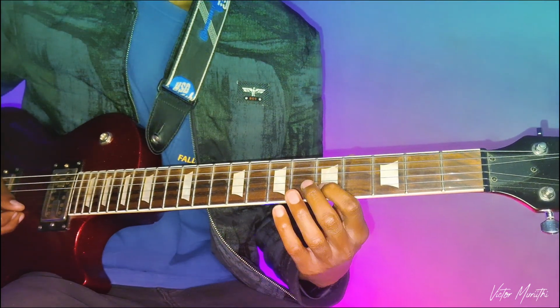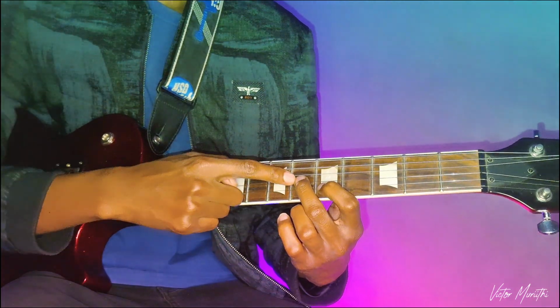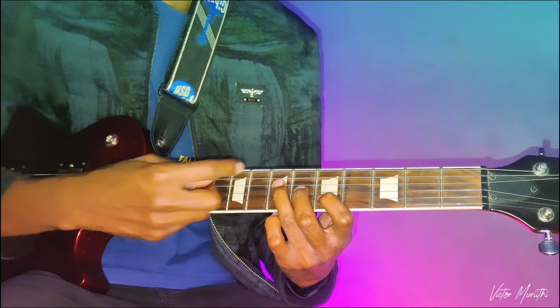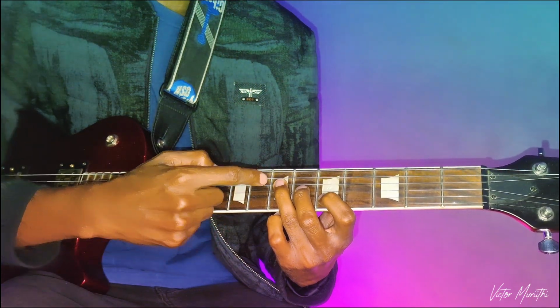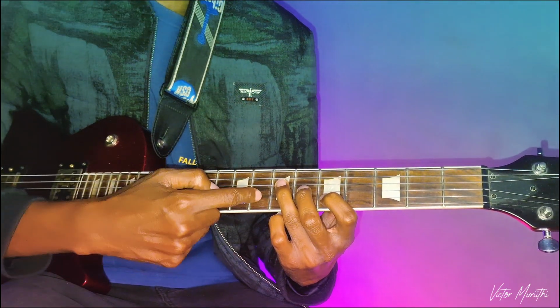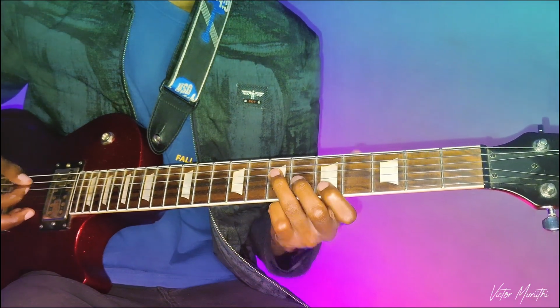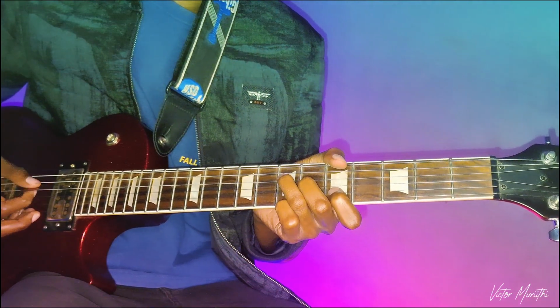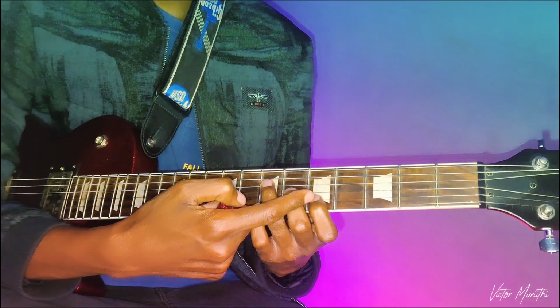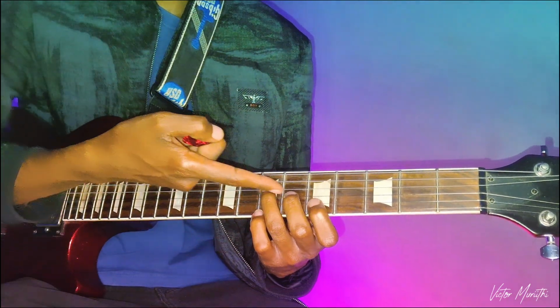So over there. And then the next is in the 7th fret. This is the 7th fret, the 4th string, 1, 2, 3, 4. So you play them together. They actually look like a staircase.